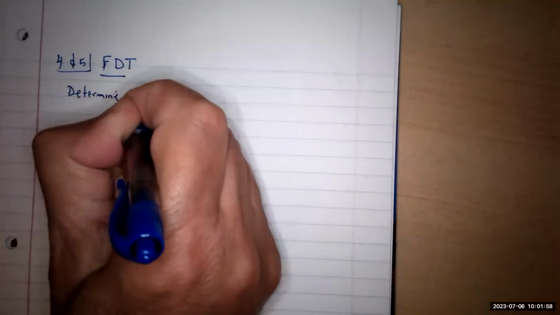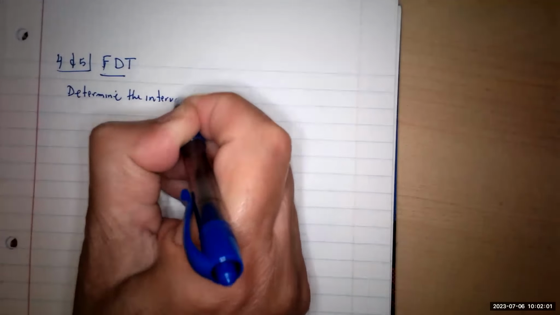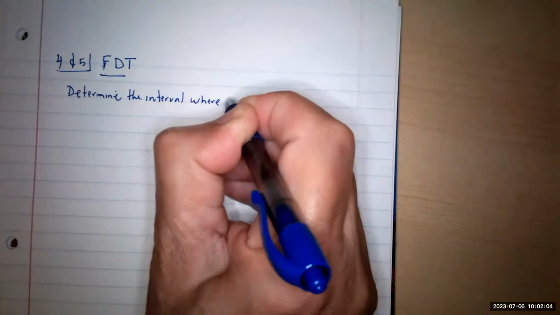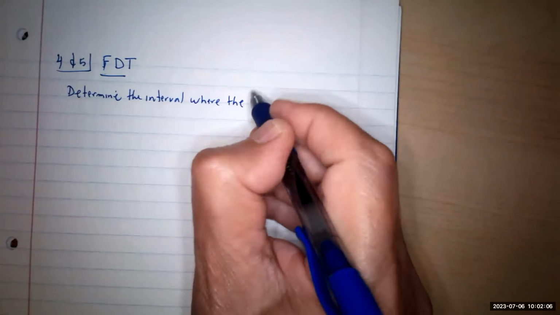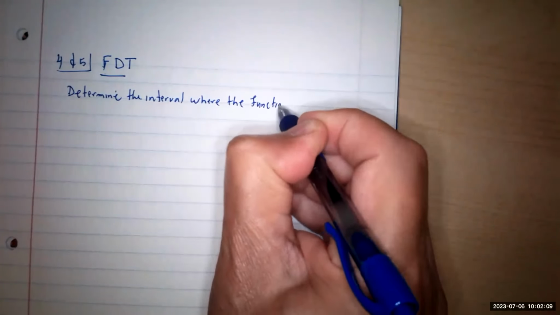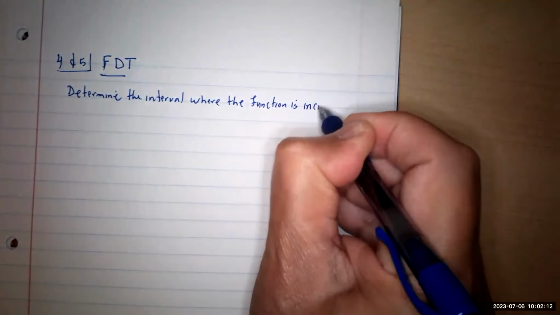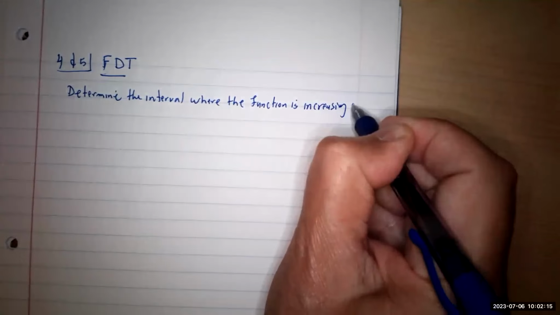They are not going to tell you to use the first derivative test, but as soon as they say determine where the function is increasing, decreasing, and find the relative max and min, this means you have to use the first derivative test. You cannot use the second derivative test for this, remember. So this is how you find out. You've been asked to determine the interval where the function is increasing or decreasing.